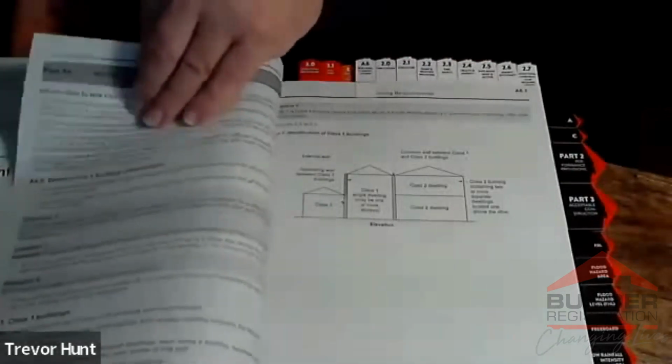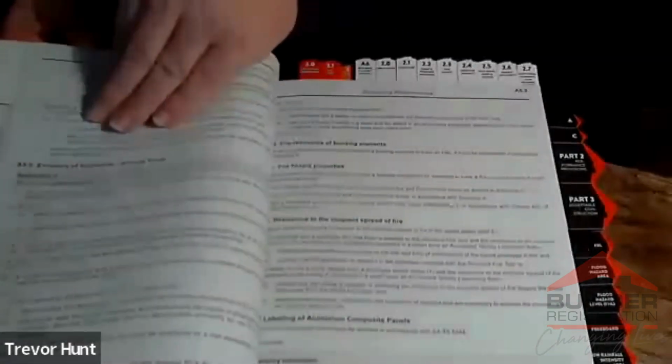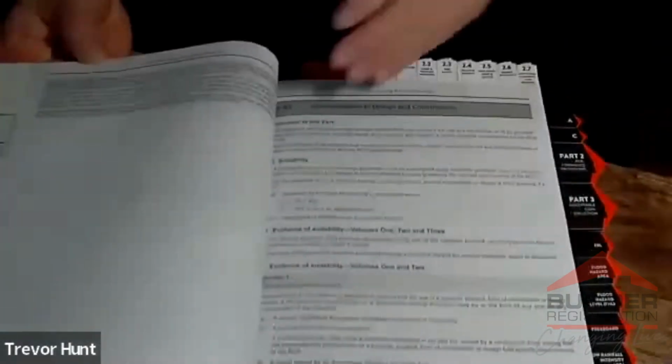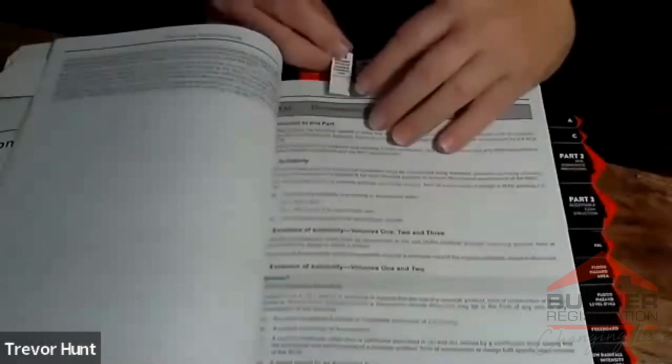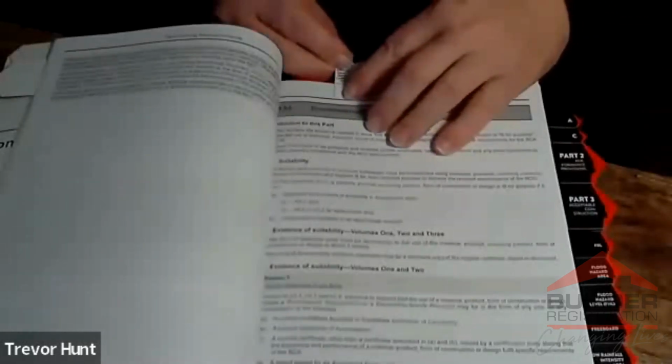After A6 on page 29, we're going to do A5 on page 23. So page 23 for A5. A5, page 23.